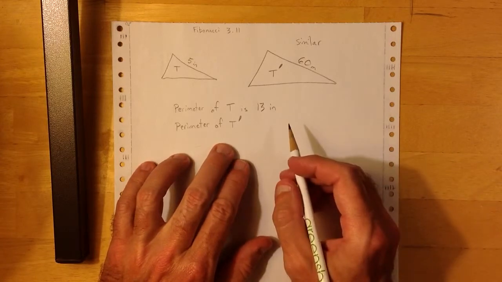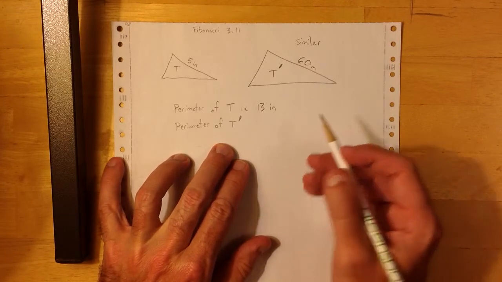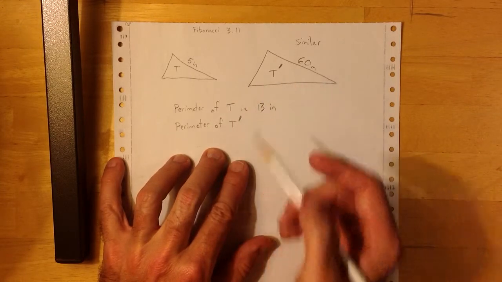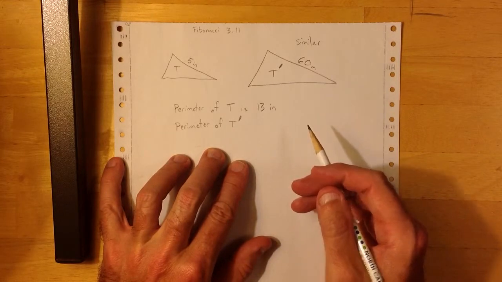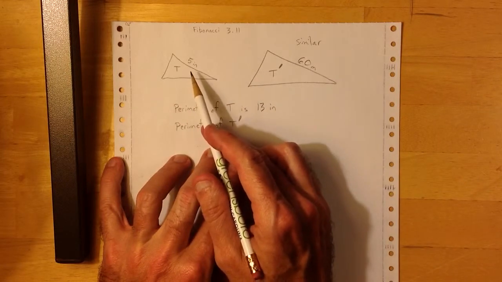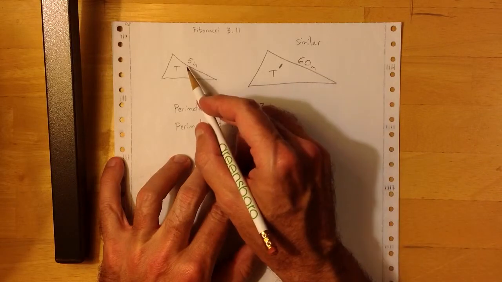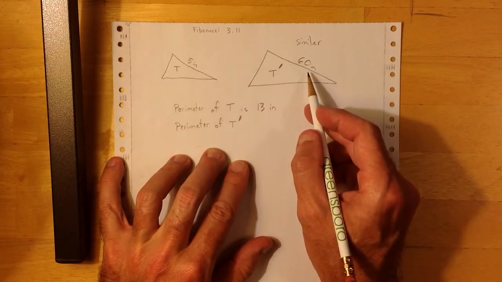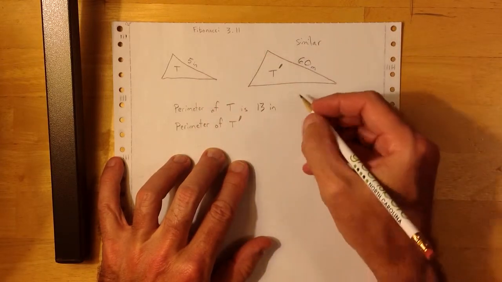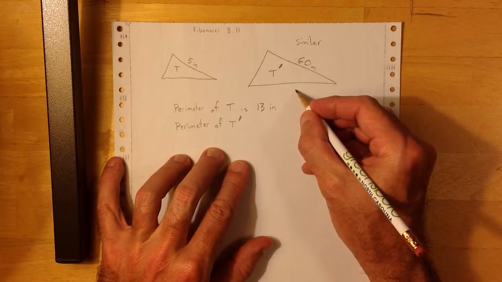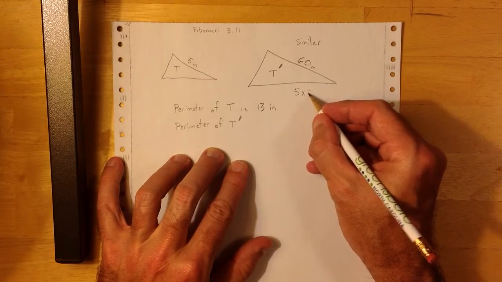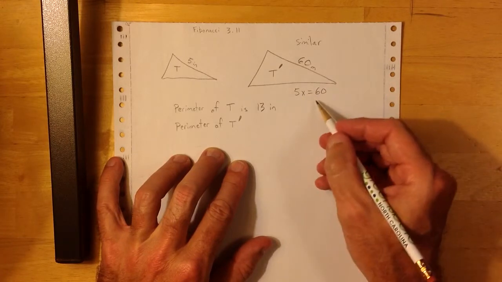Alright, so the first thing we want to do is set up a scale factor. Obviously T prime is going to be bigger, but we need to figure out how much bigger. We could disregard the units and just look at the numeric value. T goes from 5 to 60 in T prime. So how does it get from 5 to 60? 5 times what is 60? That's going to give us our scale factor.